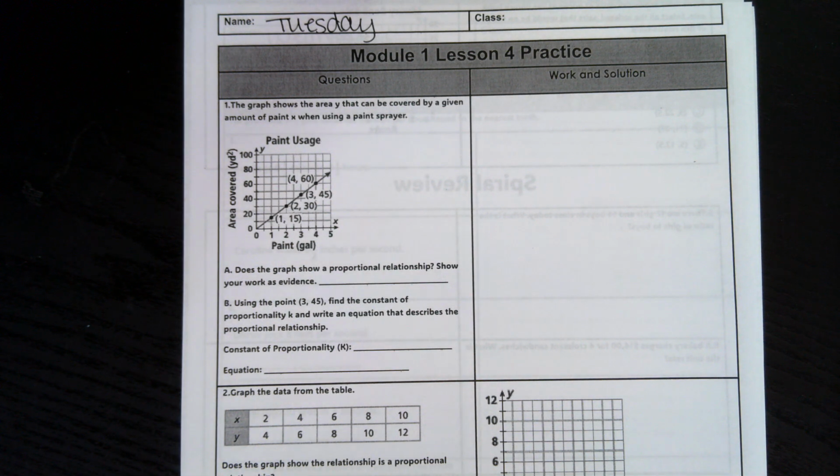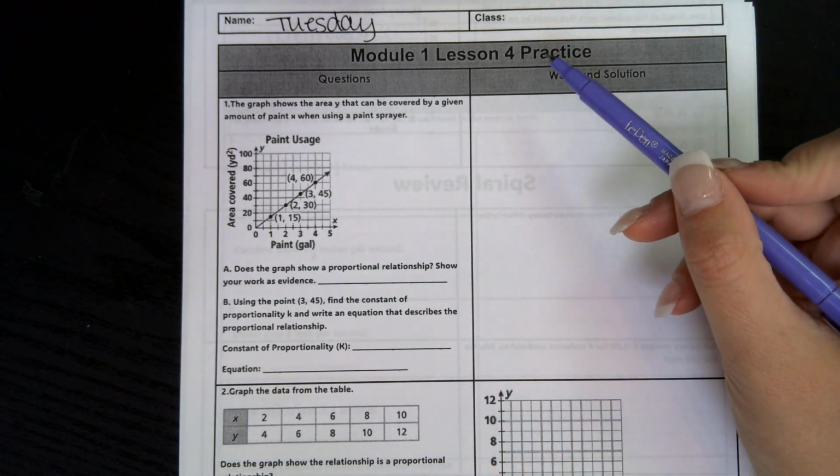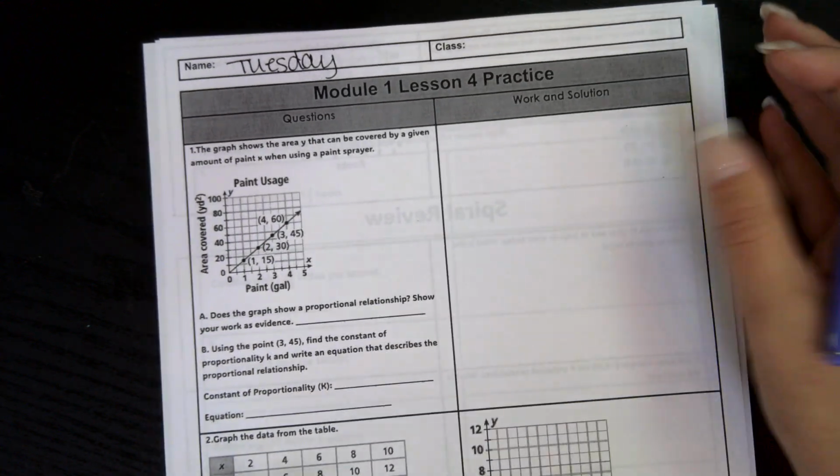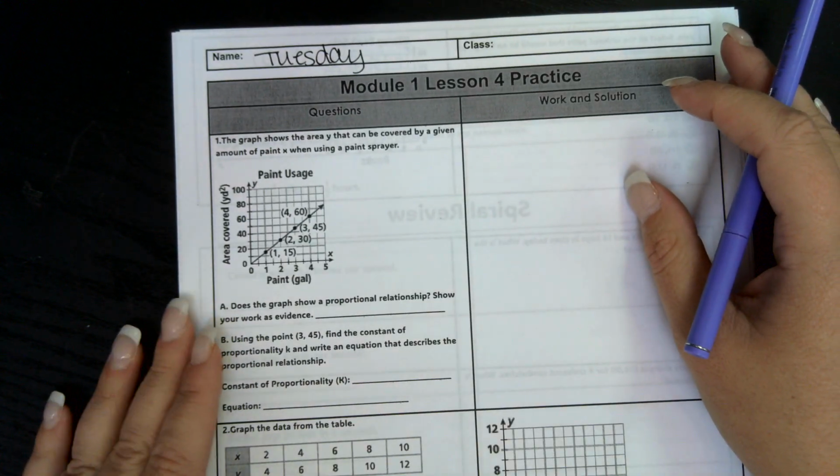All right, let's look at tonight's homework for Module 1, Lesson 4. It looks long, but it's not very long, so let's go ahead and jump on into it.